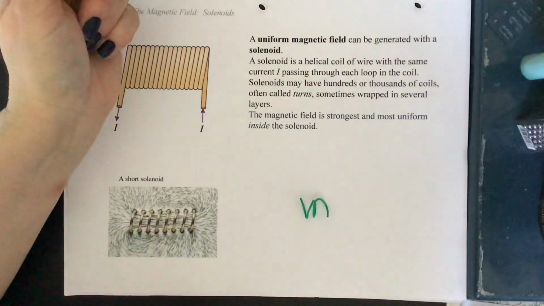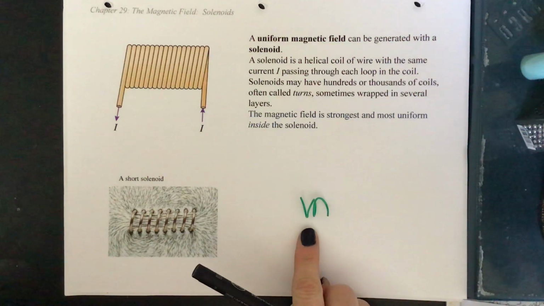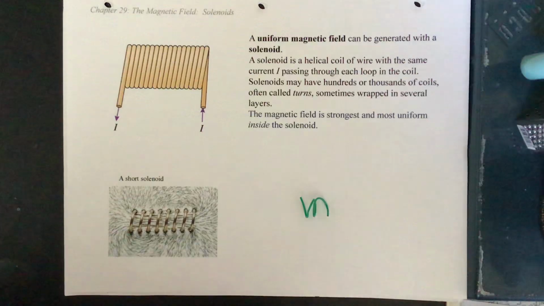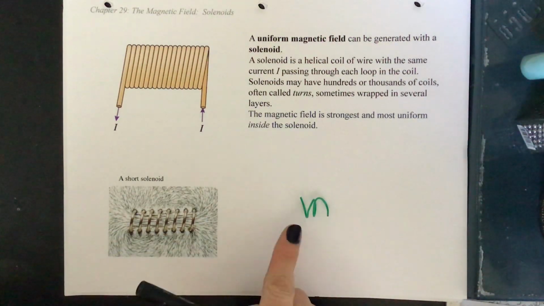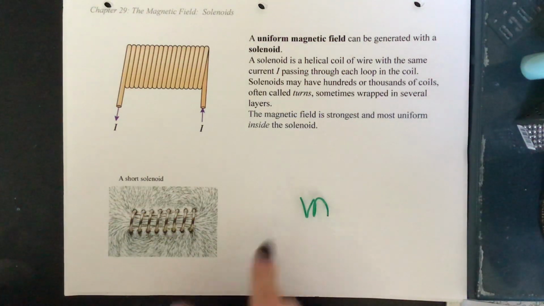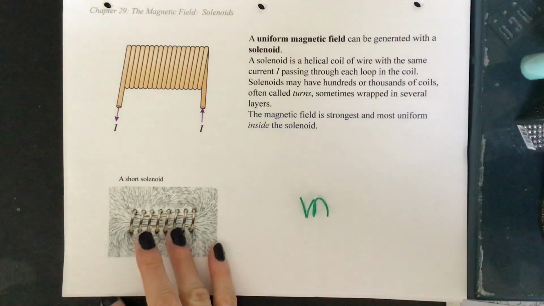So a solenoid is a helical coil of wire. The same current passes through the entire wire, through each loop in the coil. A solenoid can have 2 turns like this one, or it could have hundreds or even thousands of turns. Something we know about solenoids is that we get a uniform magnetic field inside of the solenoid, and outside the magnetic field is 0. So let's start to go through those things.